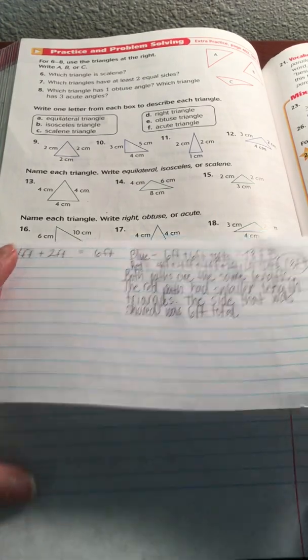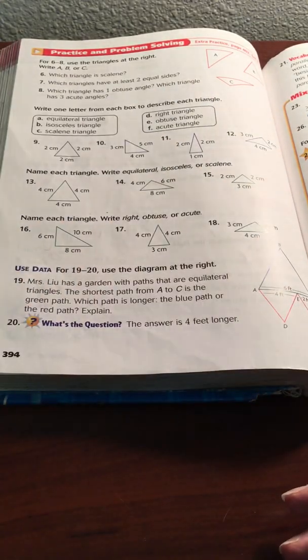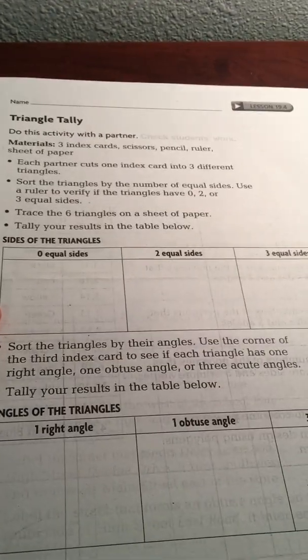Now, I'm going to go ahead and stop there with our assignment today, and move on to our homework today. Now, let me explain about the homework today, guys. Thanks for keeping up with me in there. The homework that you guys had is Challenge 19.4, and it's called a triangle tally.